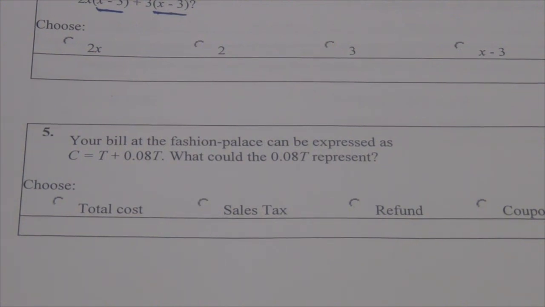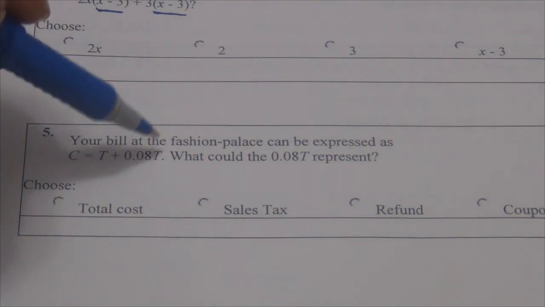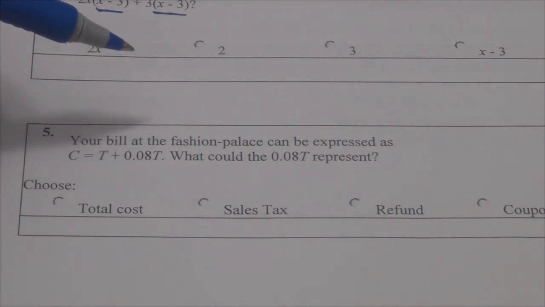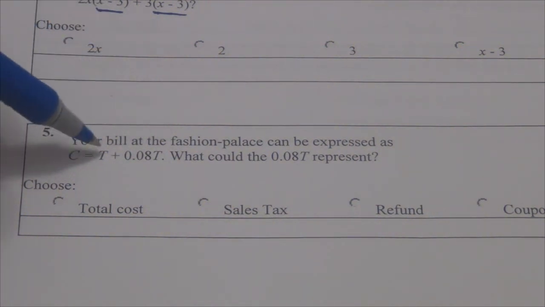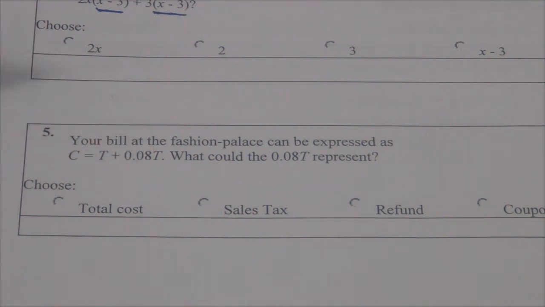Your bill at the Fashion Palace can be expressed as C equals T plus 0.08 T. What could 0.08 T represent? Okay, so your bill is your total, whatever you spend, plus the tax on what you spend, right?